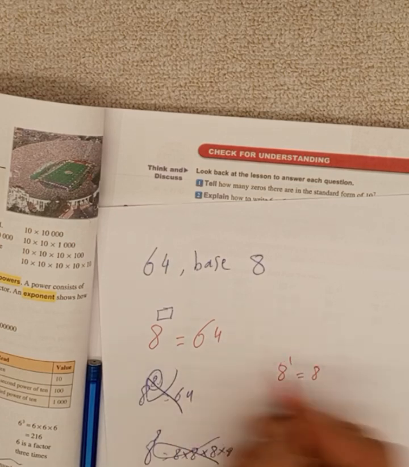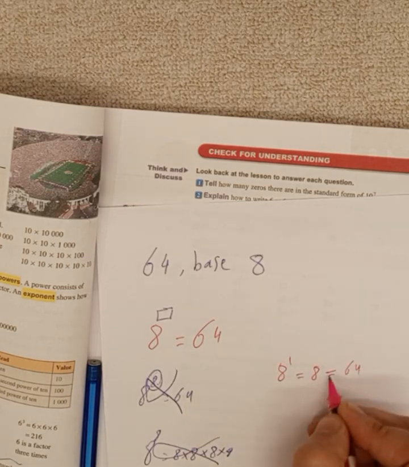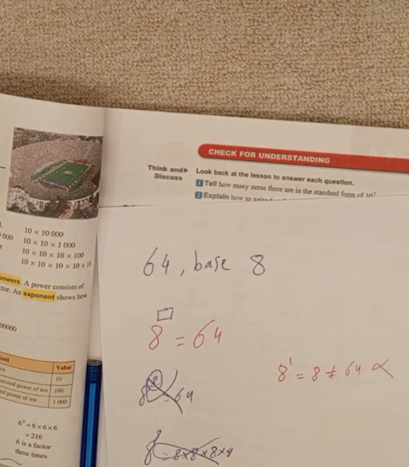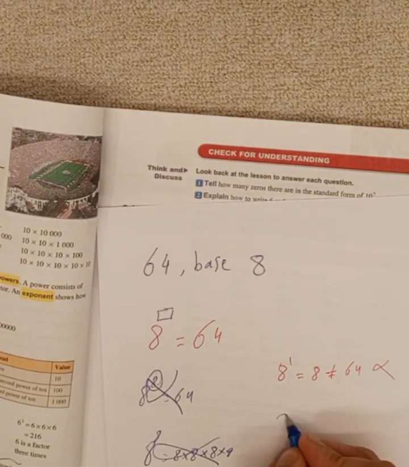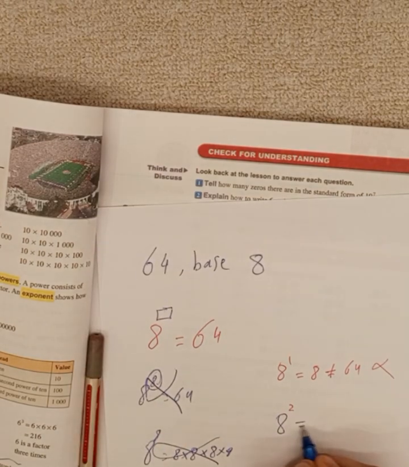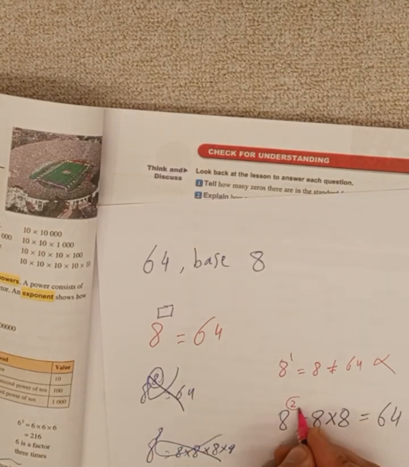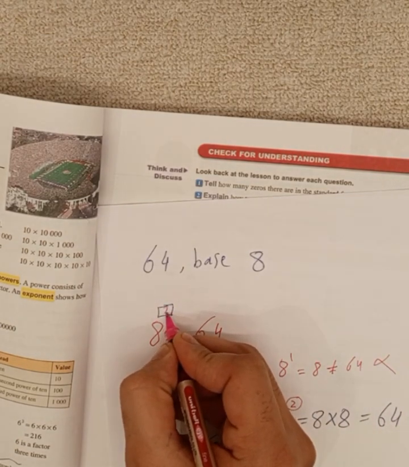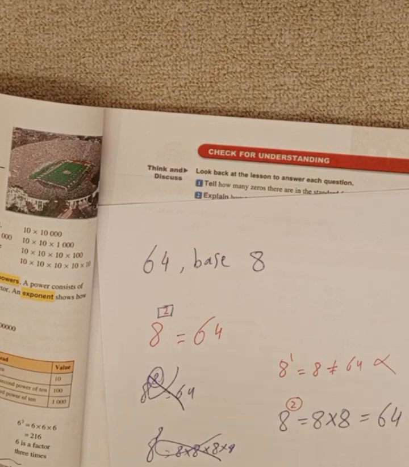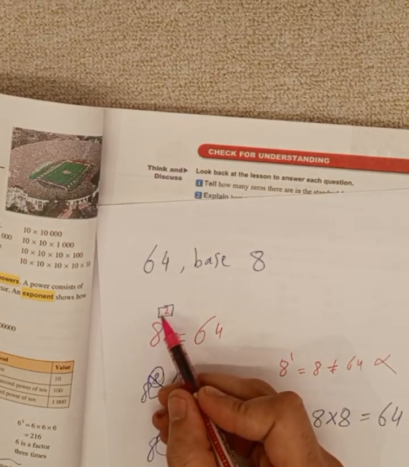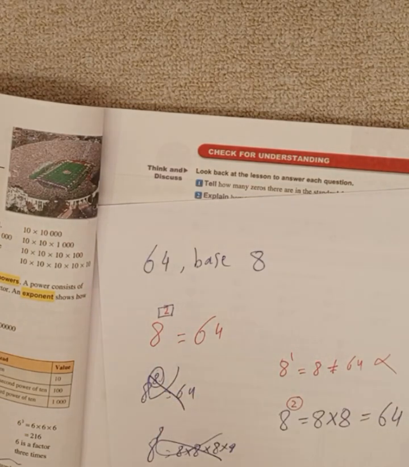It still is the same. Is it equal to 64? No, it's not. It's not correct. Let's put 8 second the power of 8, means 8 times 8 is 64. So our exponent number is what number? It is 2, right? Do not multiply the exponent by the base, okay? That way is not correct. It's different.